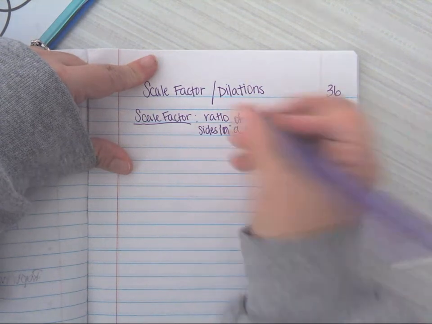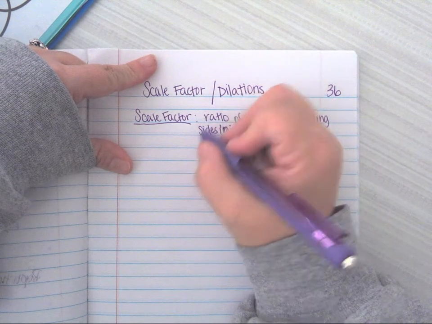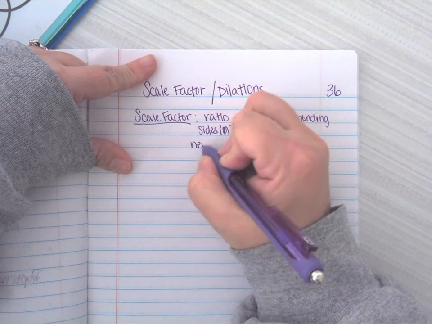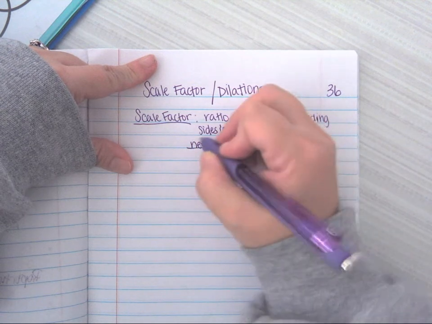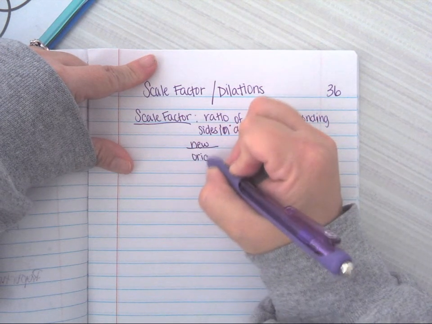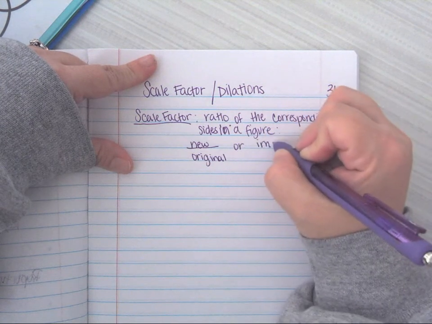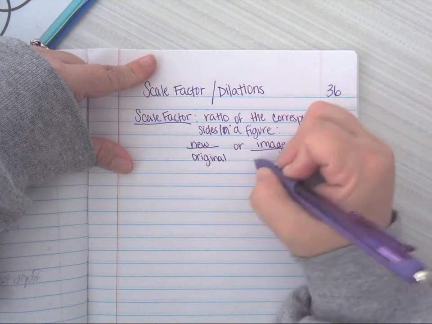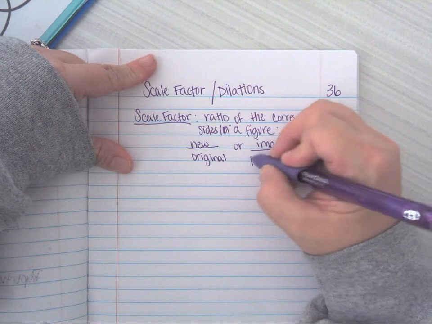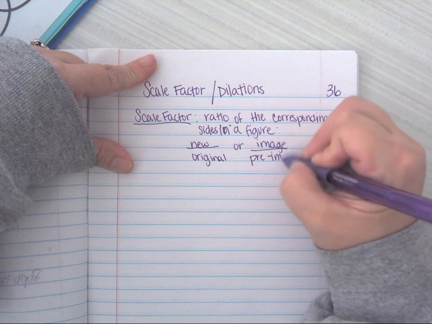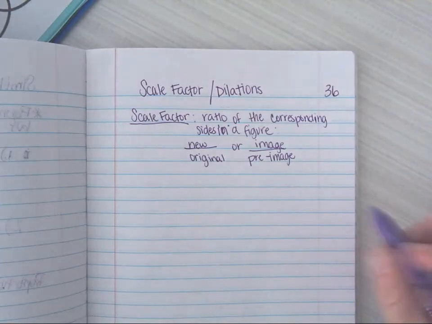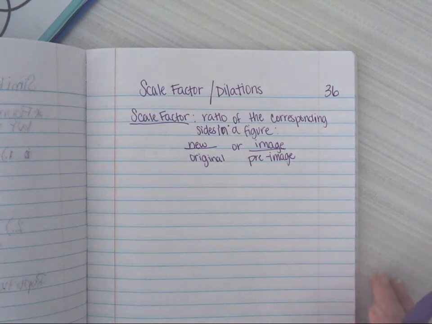You find this by the new image over the original, or like we learned, our image over our pre-image when we were talking about transformations.